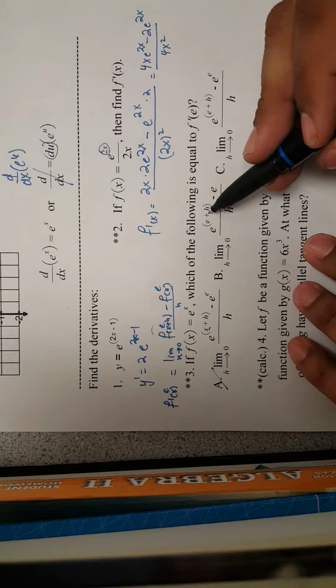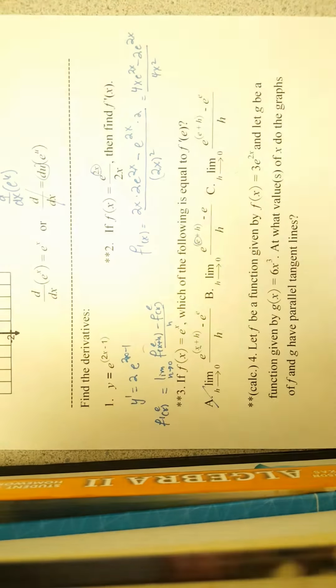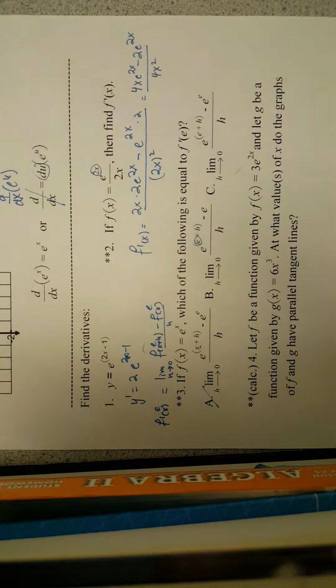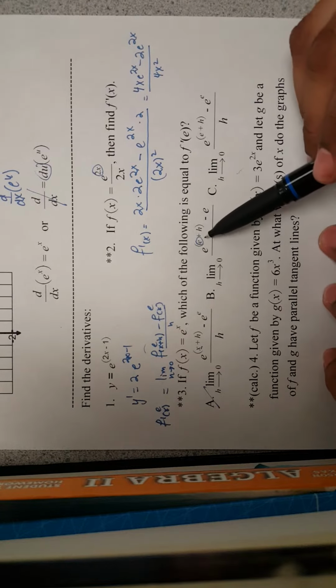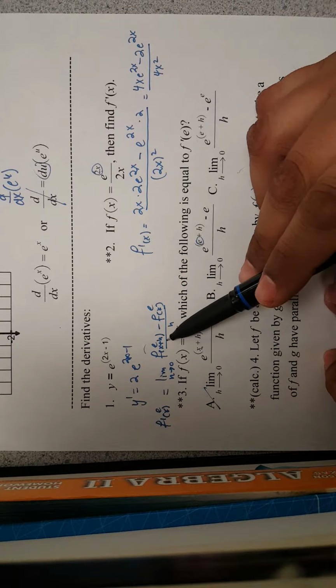This one, close, right? We have the e here, but let's analyze this second portion. I'm sorry, let me turn on the light. So this portion here has e plus h, which is kind of like what we need here, right?